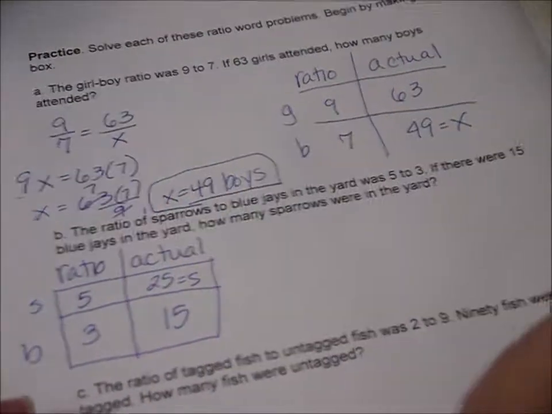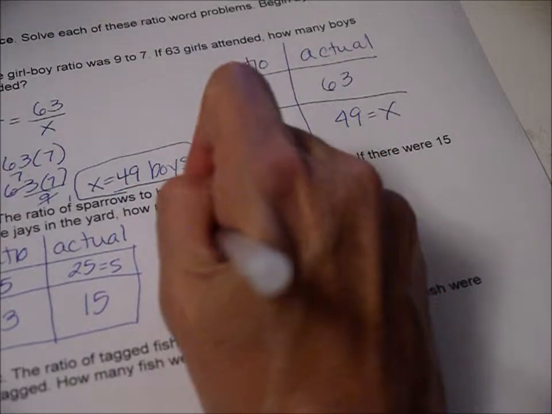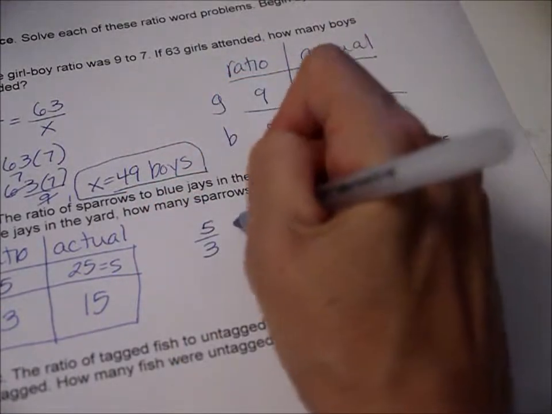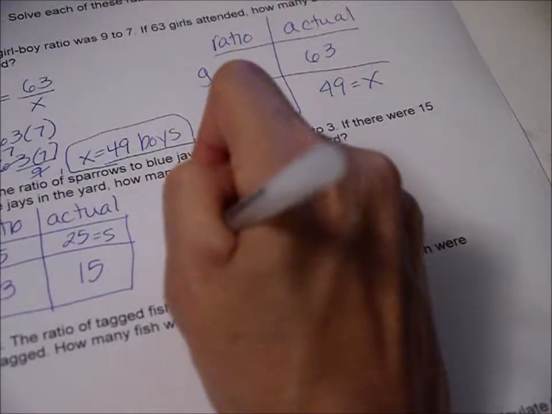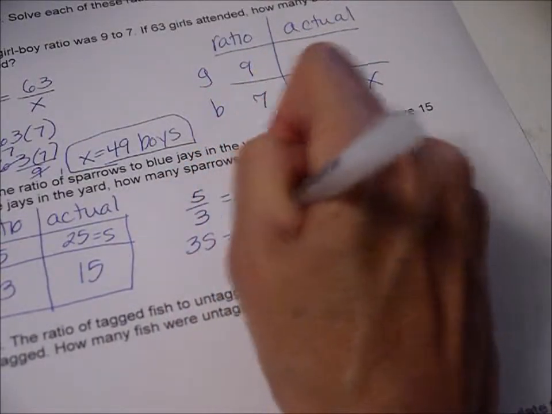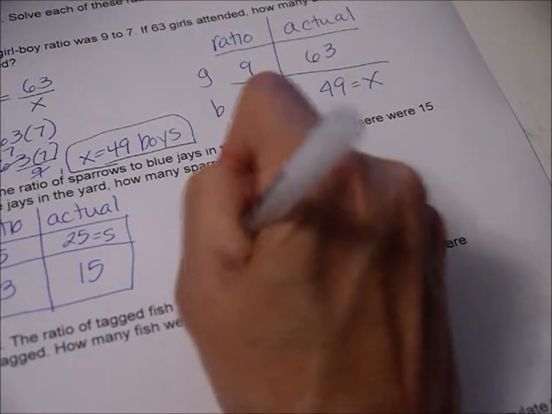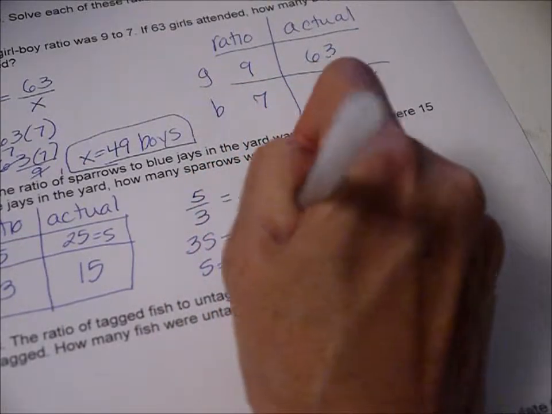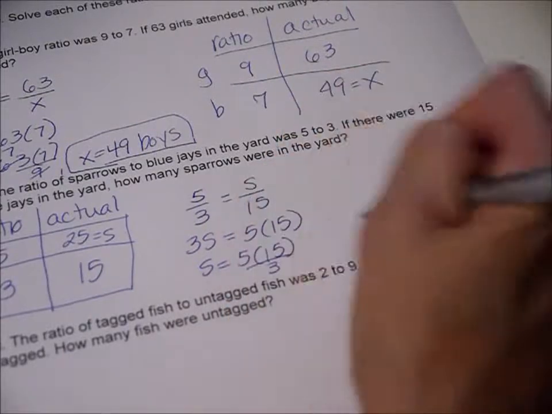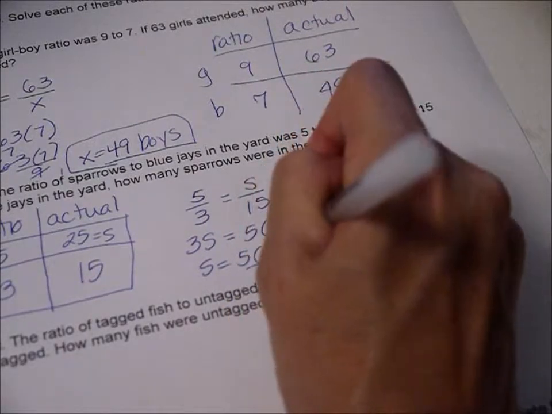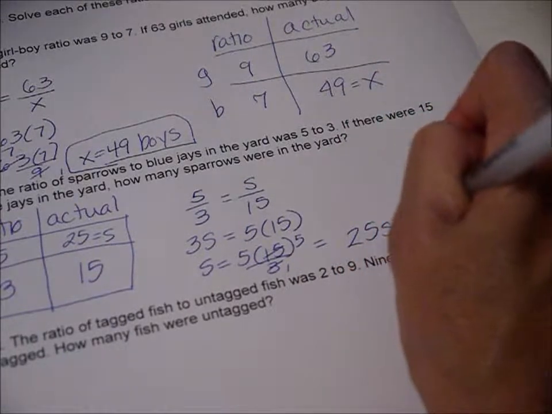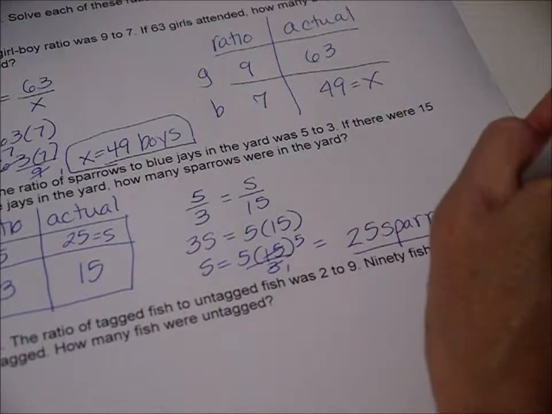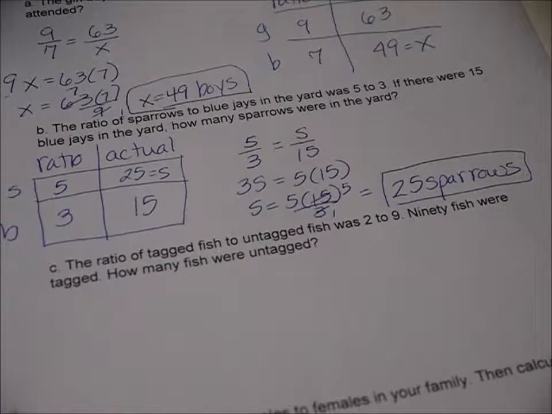But let's just check. So 5 to 3 equals s over 15. So 3s equals 5 times 15. So s equals 5 times 15 over 3. So 3 goes into there. 25 sparrows. Nice and methodical, and I find it enjoyable, right?